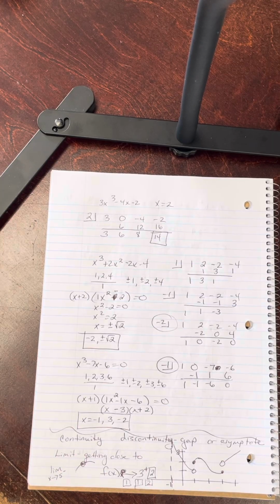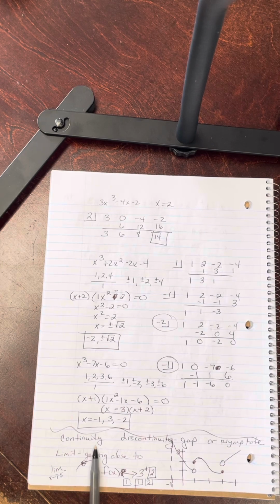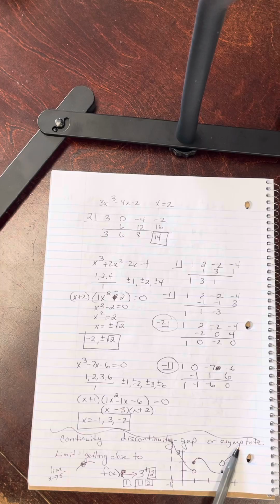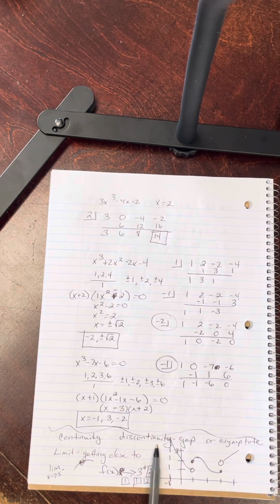Continuity, as I have worded here, is talking about a continuation of the graph, the curve, the line. There's no gap or asymptote there. Then it is continuous, or it has continuity. If it has a gap or an asymptote in the graph, then it falls under discontinuity. It is not continually flowing without a problem.